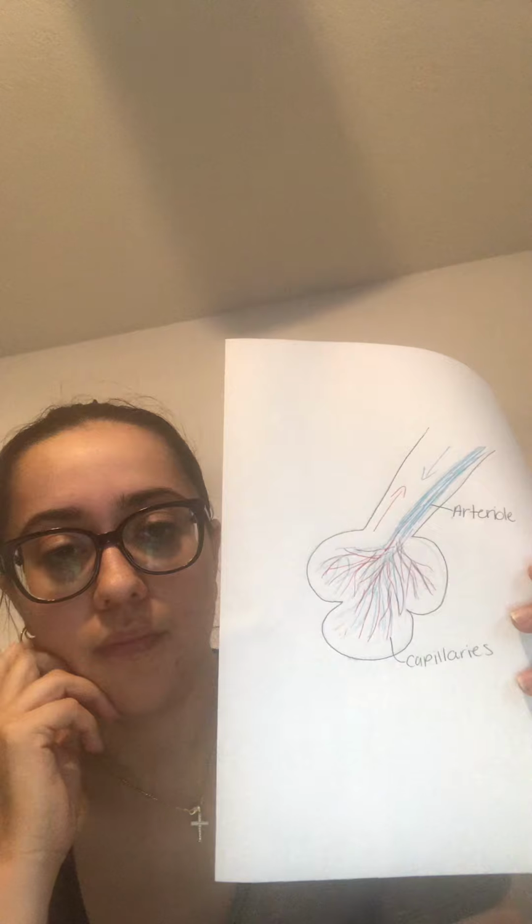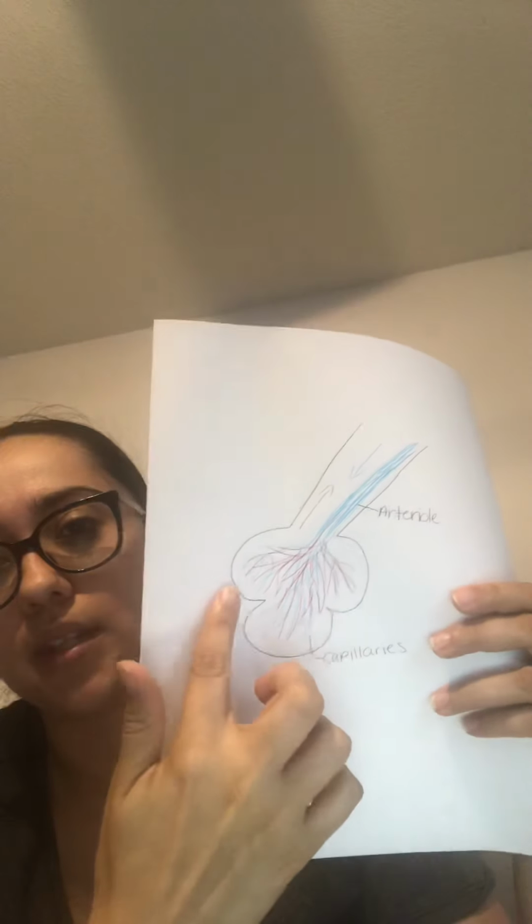So for the exchange in the alveoli, I will go ahead and explain this as well. So this is the bronchioles, which lead into the alveoli, which I mentioned before are the air sacs here.